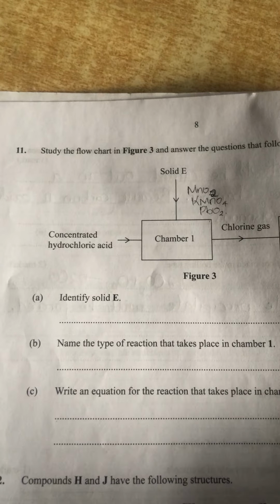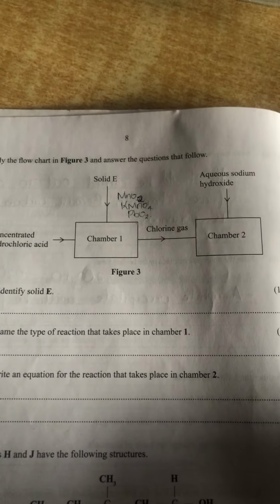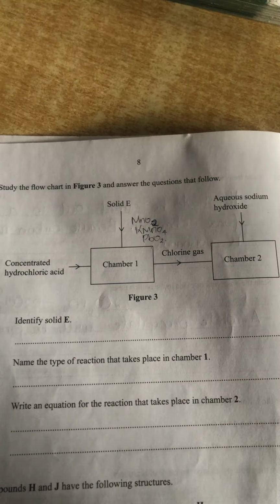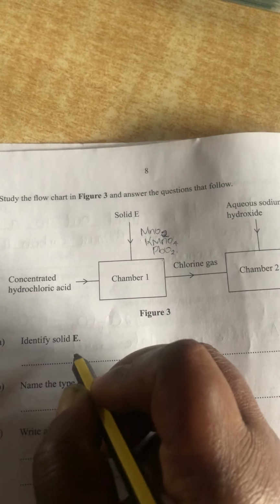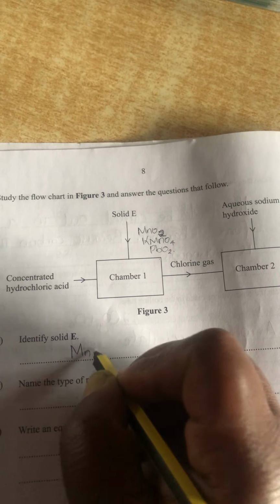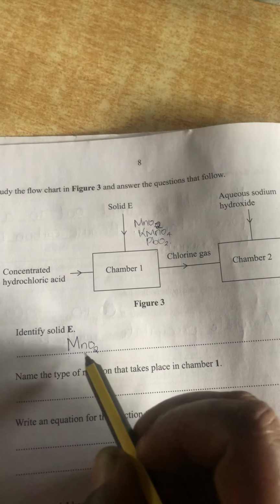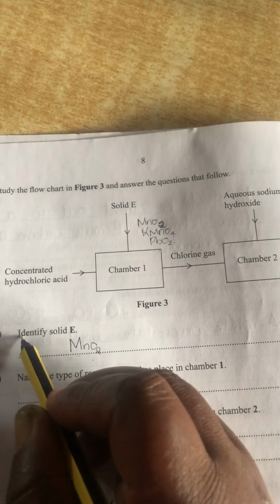Let's look at the question. Question number 1, identify solid E. They only need one answer. Don't write all of them. So we'll write any of the answers there. You can write the formula, or you can give the name. So I've given manganese 4 oxide the name and the formula, because they want you to identify.